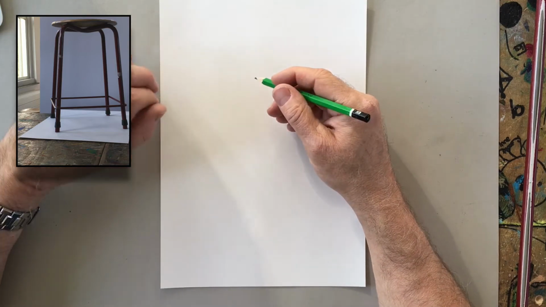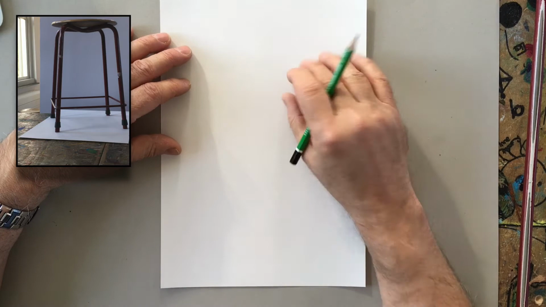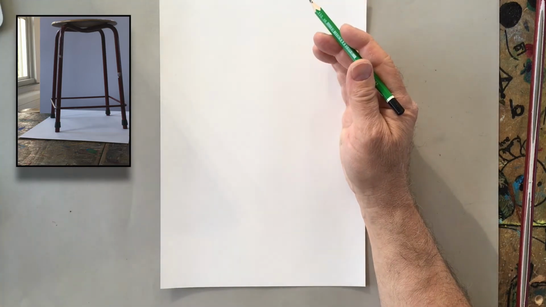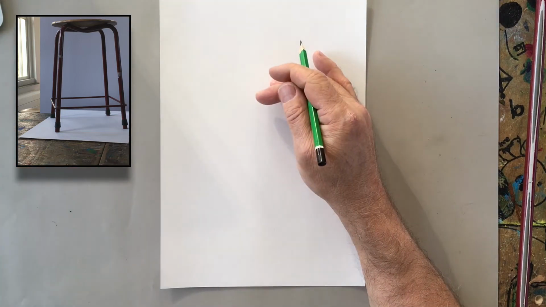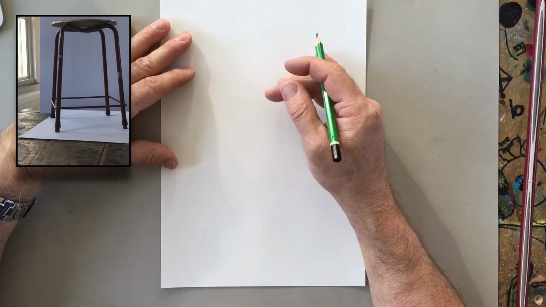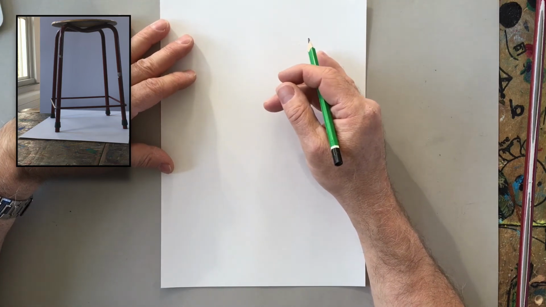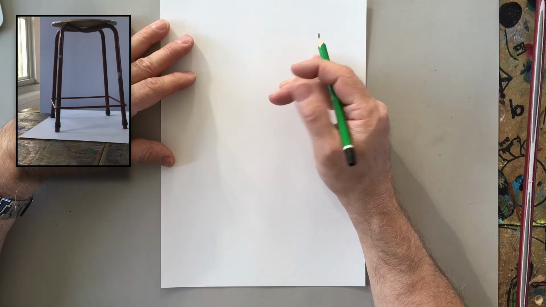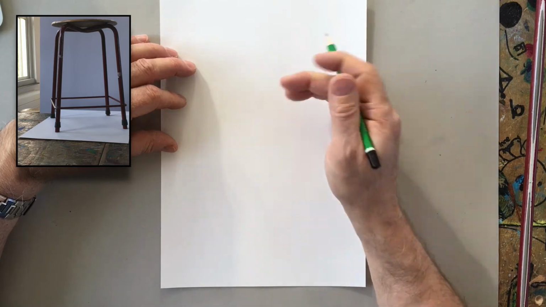You can have the memory or the notion of it, like the symbol that I've drawn here. But you can also draw what you see, and these different notions play in different halves of your mind. What you know about the chair is more or less in your left hemisphere of your brain, and what you can see is in your right hemisphere.